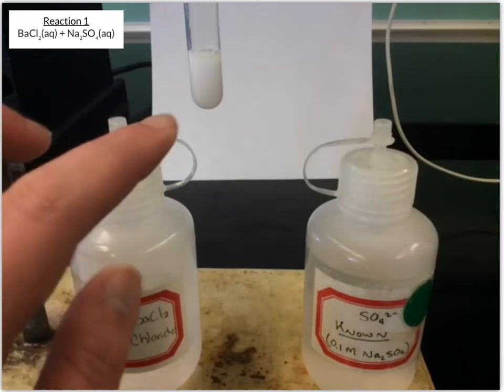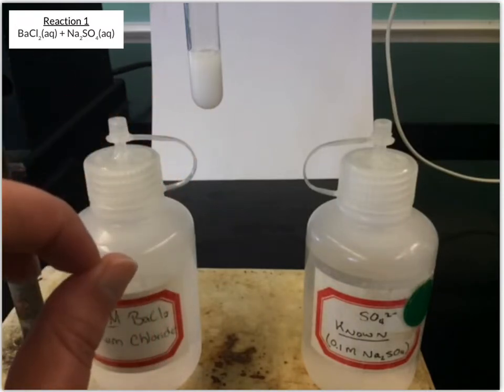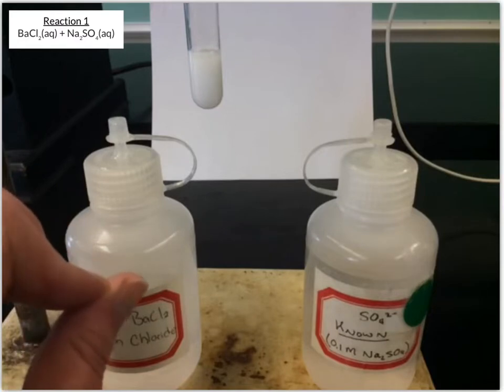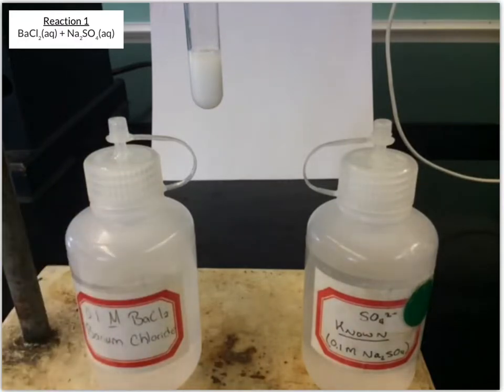Now, a lot of times when you see a cloudy type solution like this, it means that there's some solid floating around in it. Now, I'll go ahead and mix this a little bit, but then we're going to let this sit for a few minutes and see if a solid settles out. Because like I said, that cloudiness usually means that some solid formed, some precipitation occurred. And if you let it settle, you could either centrifuge it or give it some time to settle. You'll be able to see for sure is there solid in that solution.